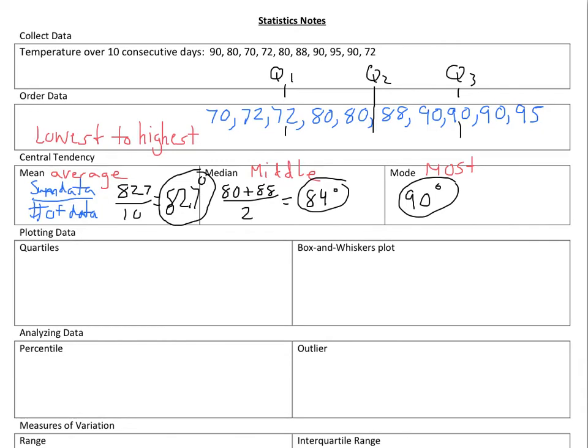Quartiles. The quartiles are values in the data that separate it into 4 equal parts. So the values that separate it into 4 equal parts.